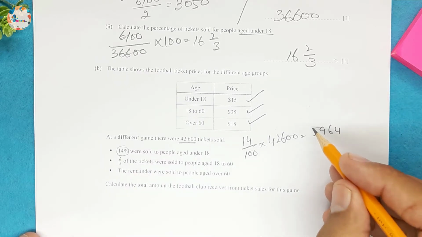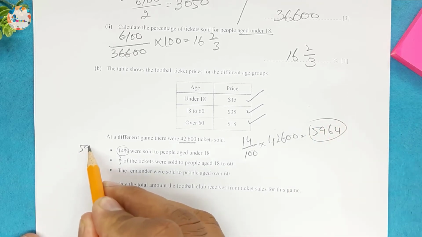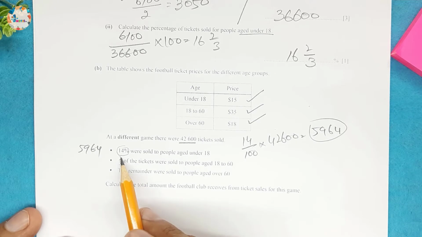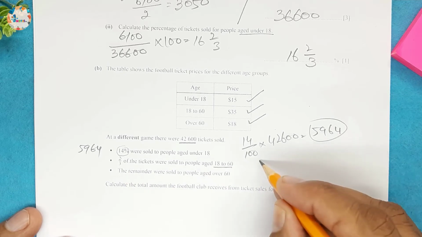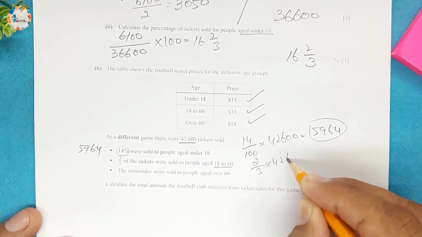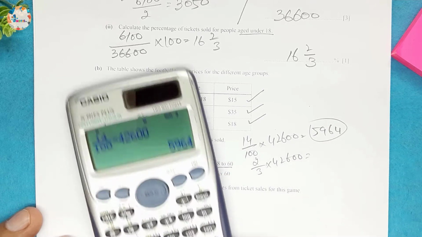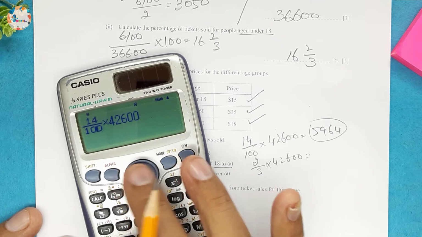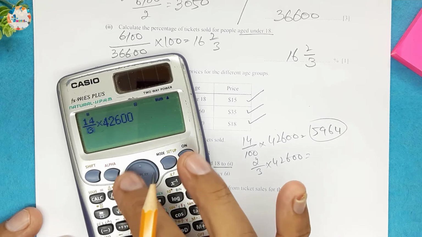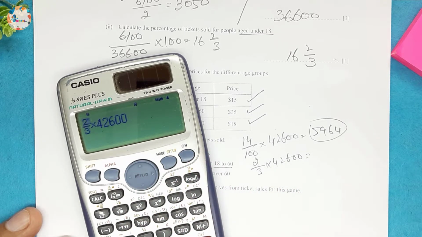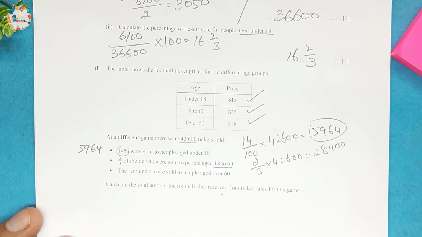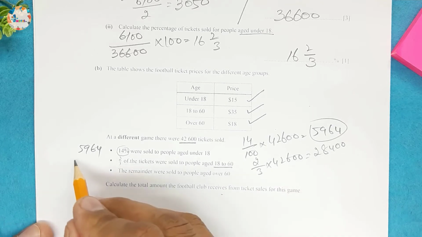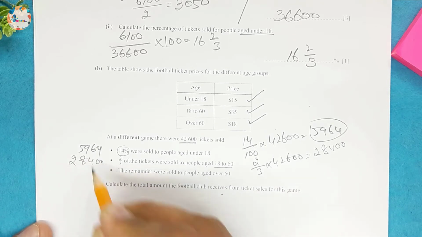So basically these are 5964 tickets, and 2 by 3 of the tickets were sold to people aged 18 to 60. So 2 by 3 of 42600, we can calculate. 2 by 3 of this is 28400. So 2 by 3 of the tickets were sold to people in this group. So this will be 28400.